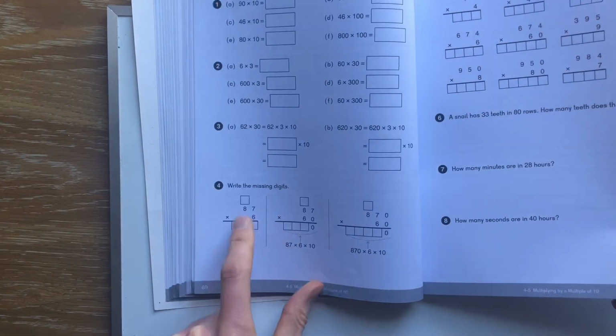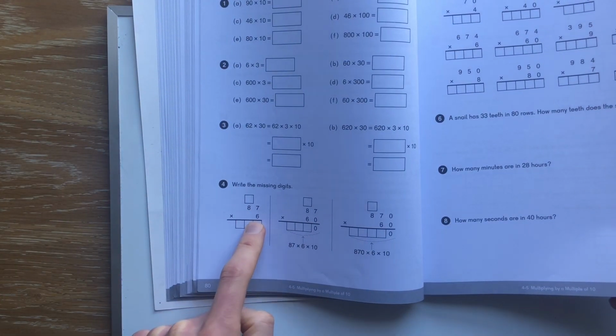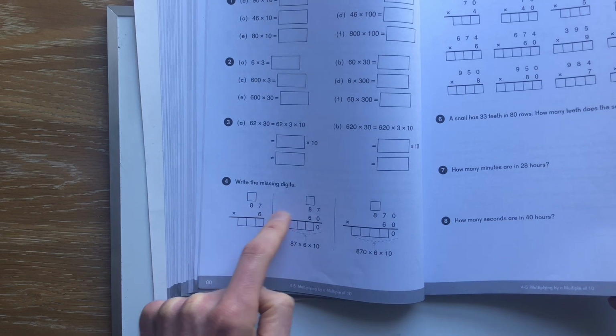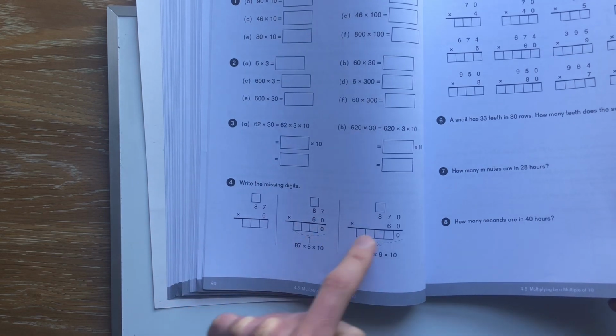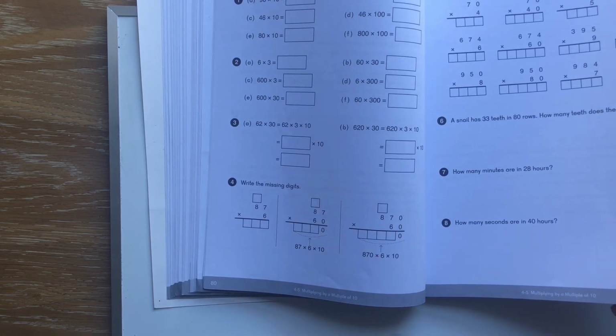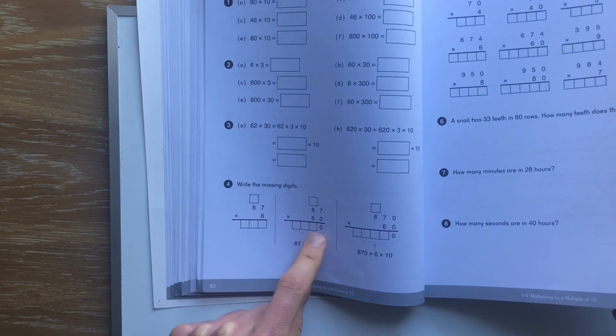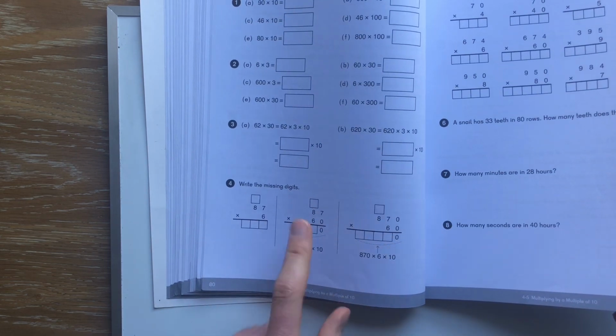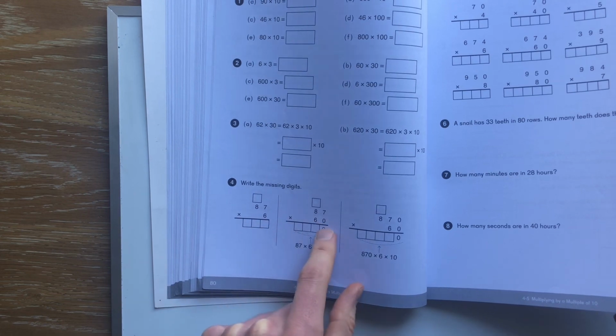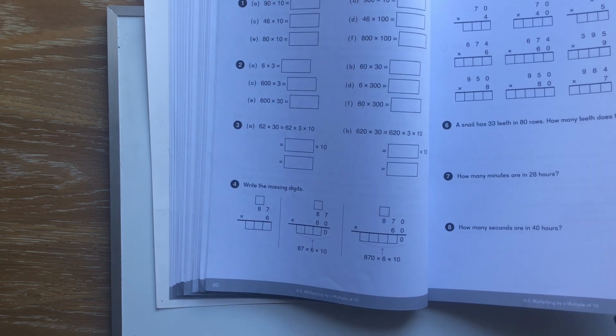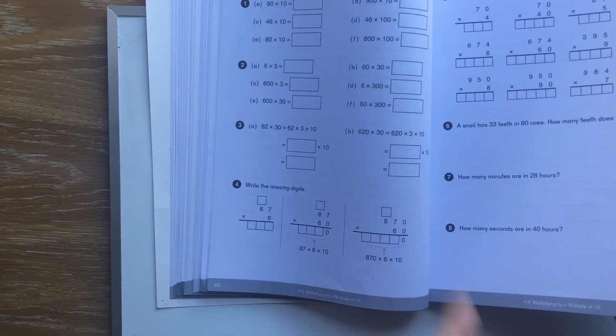So they'll set you up. Like if you look at number 4 here, it looks kind of tricky, but really you're just looking at what's 87 times 6. You've got to figure that out the old-fashioned way. And then what's 87 times 60 and 870 times 60. And you'll notice you're just going to add a 0 for each answer because 87 times 6 will be that, but 87 times 60, well, we've got to add a 0. And 870 times 60, we've got to add 2 zeros.